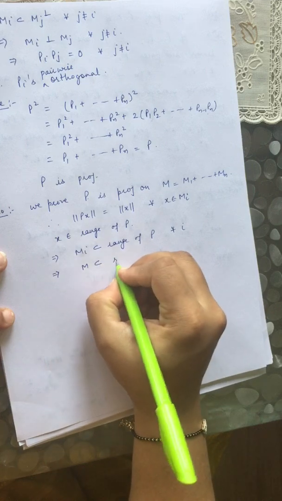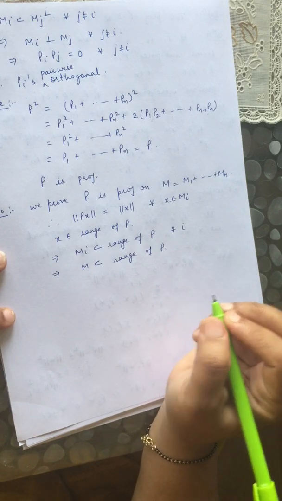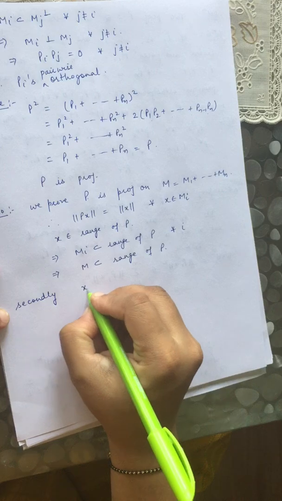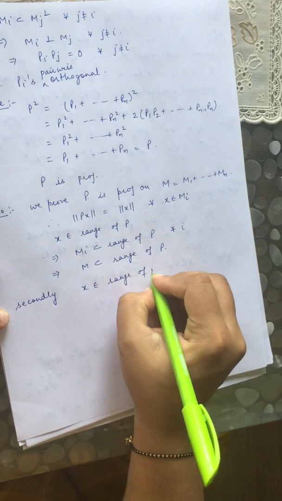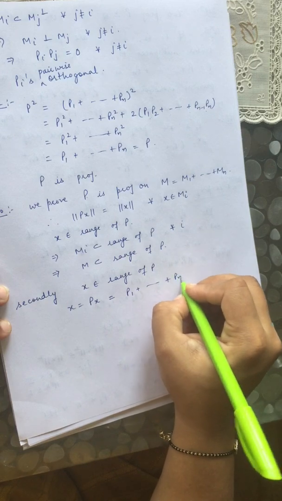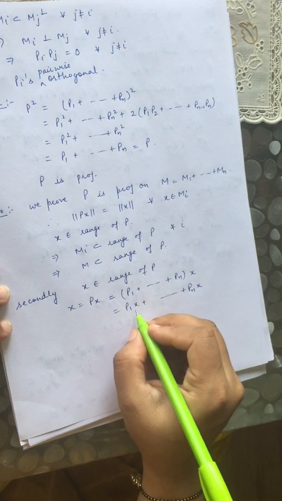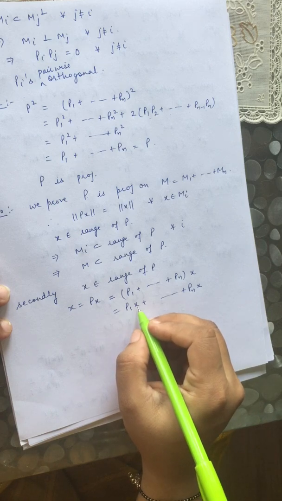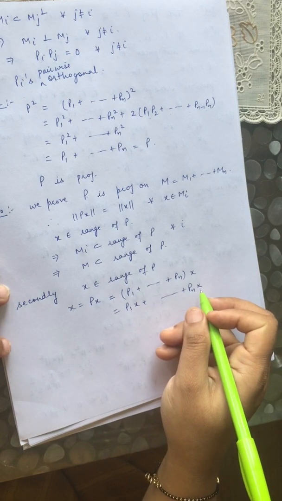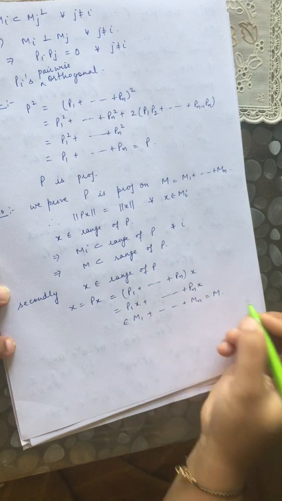It means M is contained in range of P, because M is sum of all the Mi's, and all the Mi's are contained in range space of P. So M is contained in range of P. Secondly, if x belongs to range of P, x is any vector in the range of P, then x is equal to Px, because P is a projection, and P is just the sum P1 plus P2 plus up to Pn. So it is P1x plus P2x plus up to Pnx. Now this P1x belongs to M1, because for any x in H, P1x belongs to M1, since M1 is range space of P1. Similarly, P2x belongs to M2 and so on. Pnx belongs to Mn. So this sum belongs to the sum M1 plus up to Mn, and this is just M.